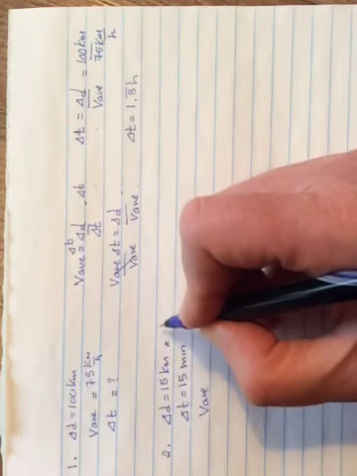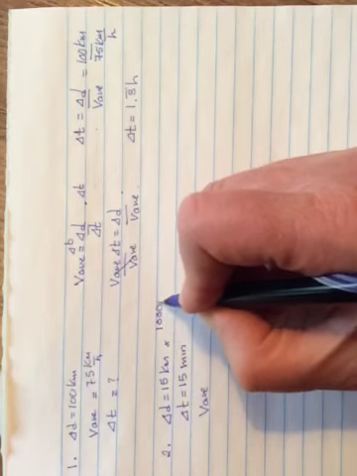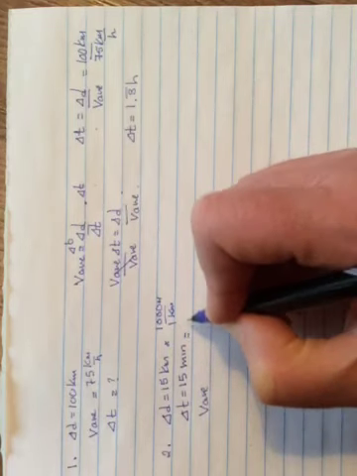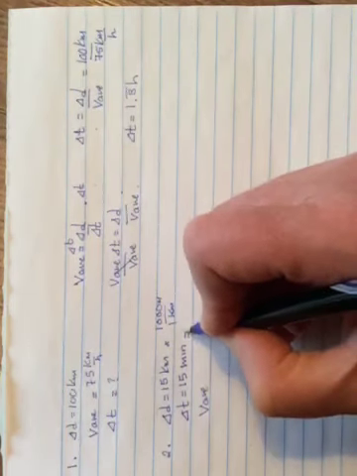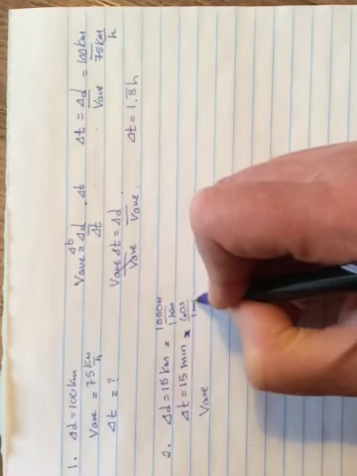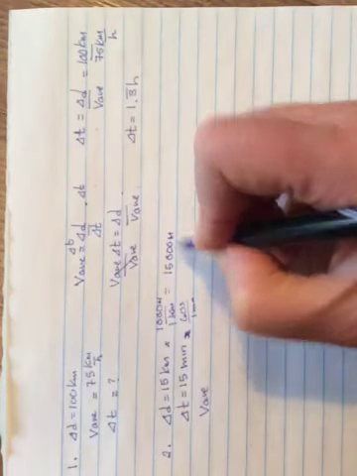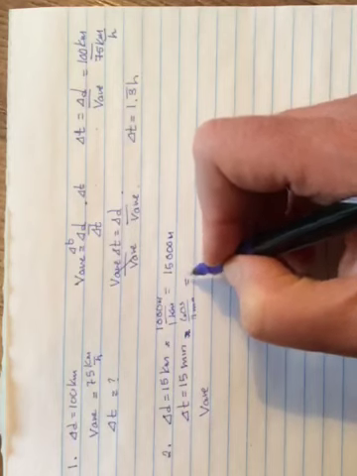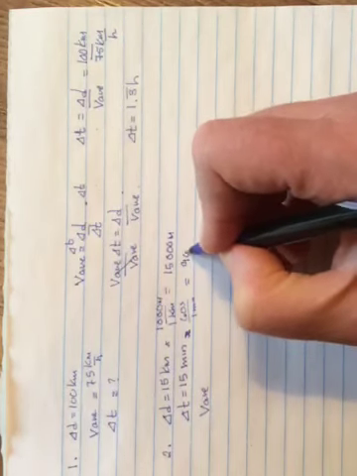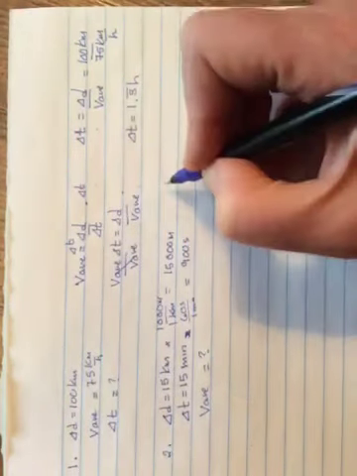So we change our kilometers, we wanted to get it to meters, so multiply by 1,000 over 1 kilometer. And we're going to change our minutes. There's 60 seconds in a minute. So you're going to multiply by 60 seconds over 1 minute. And so 15,000 meters, and that is over 900 seconds. Okay? And so now we find our V av.